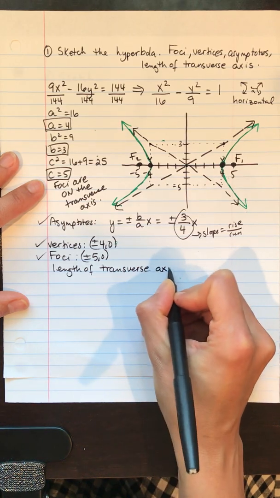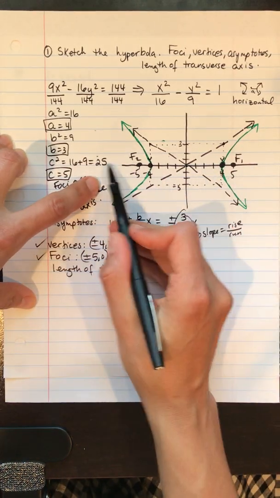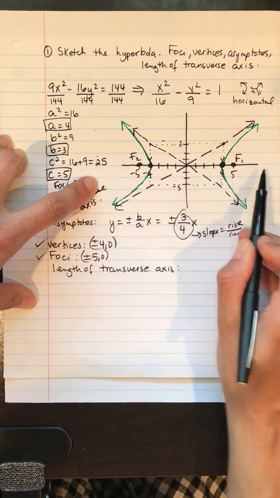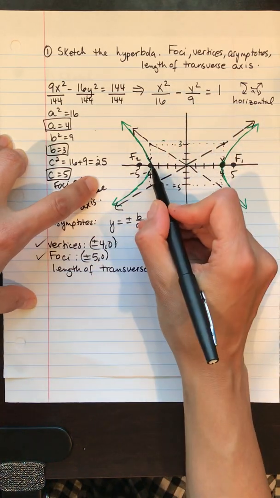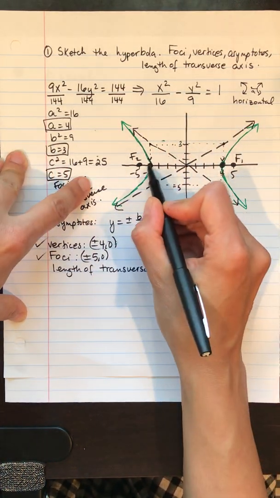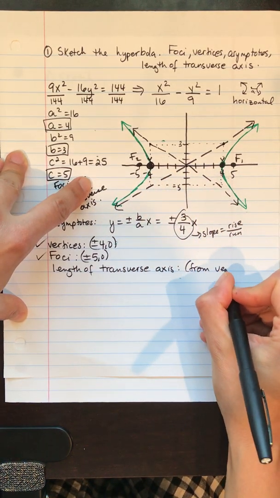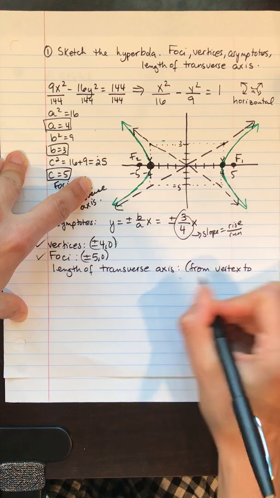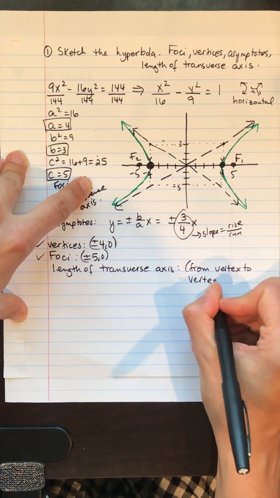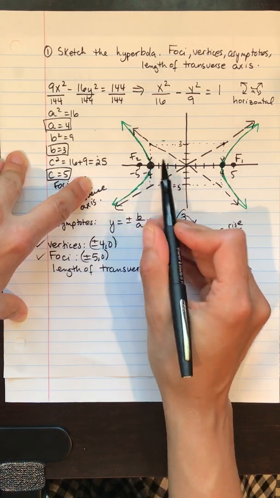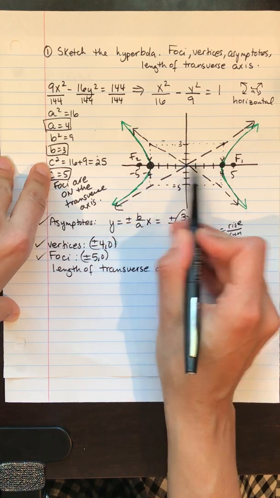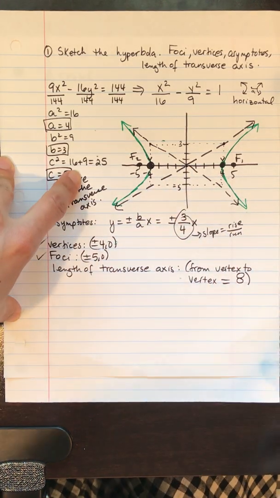If you remember from the chart, the transverse axis is the x-axis for this problem since x squared was first, but it's from a to a. It's from vertex to vertex. So the answer in this particular problem is 4 plus 4, so it is 8.